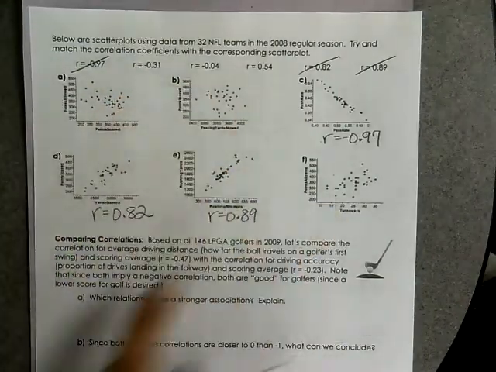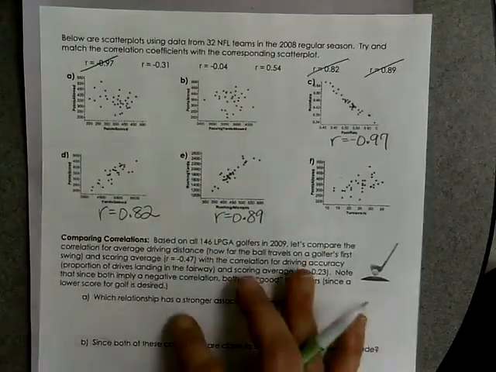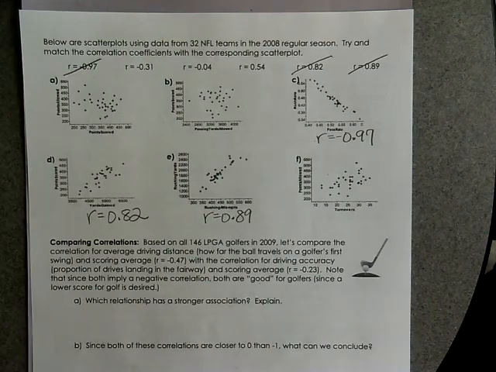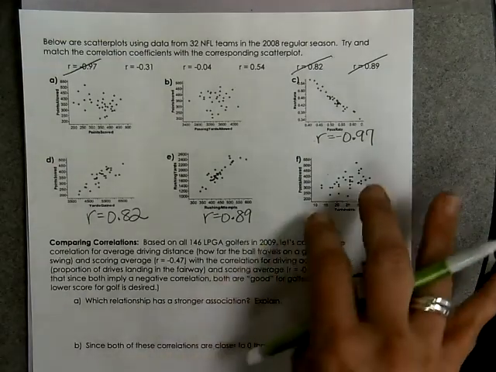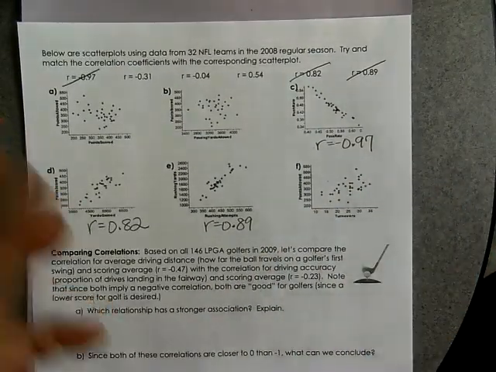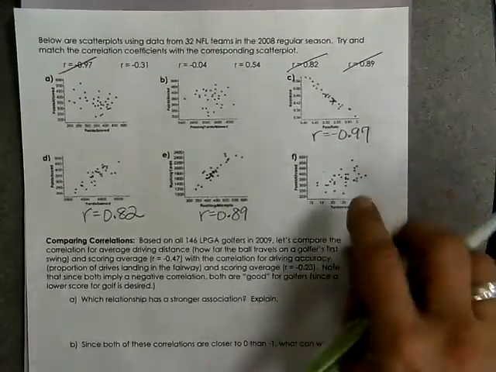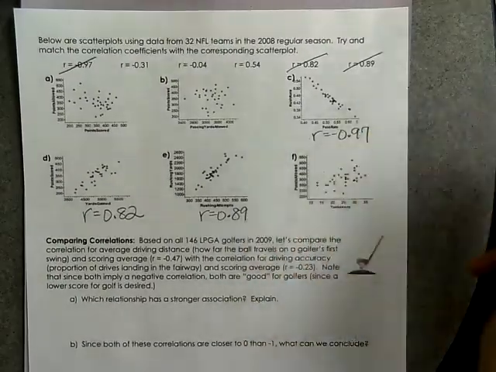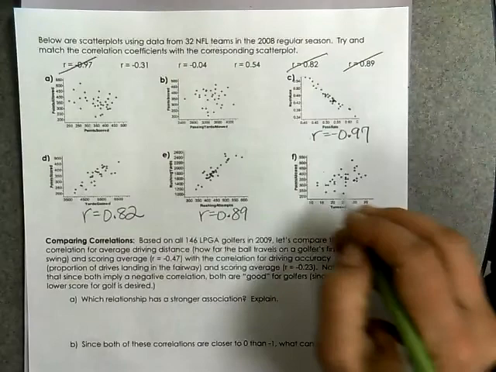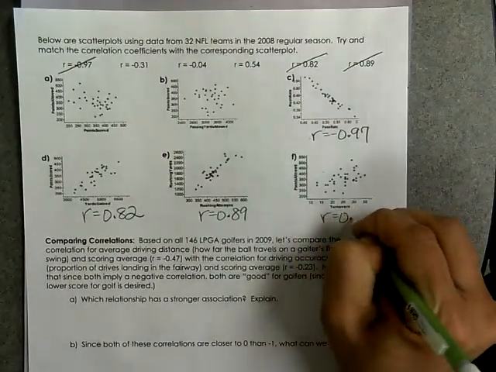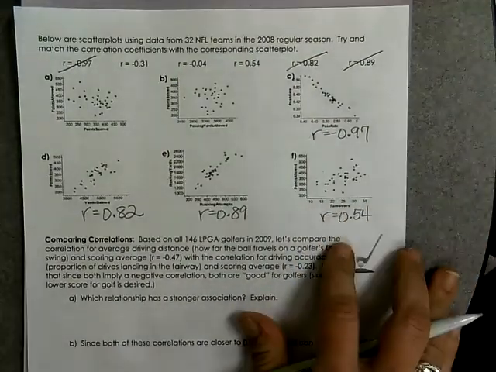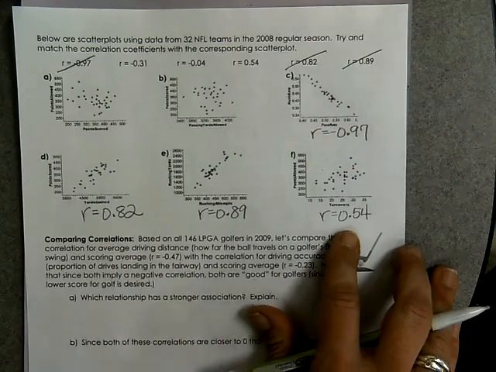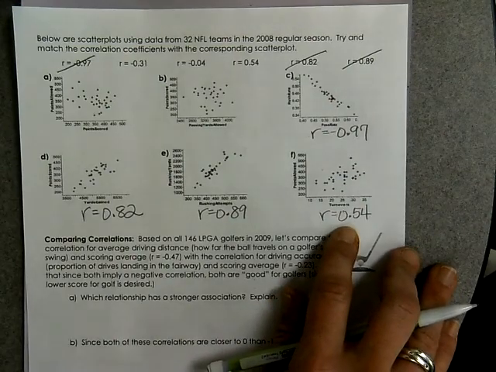Next I have A, B, and F. And they're all pretty weak, but of those, I would say that F, I guess, has the most shape to it. And it does look like it's going in a positive direction. And so that's going to be R equals 0.54. Now remember, 0.54 is still pretty darn weak. It's really close to that weak part.